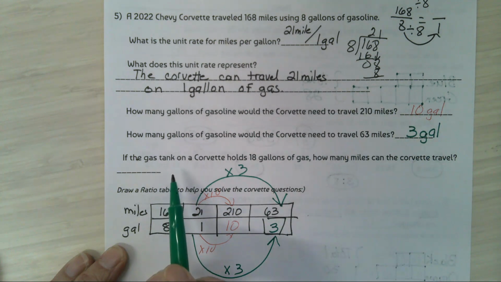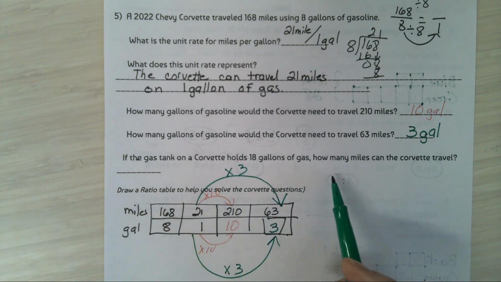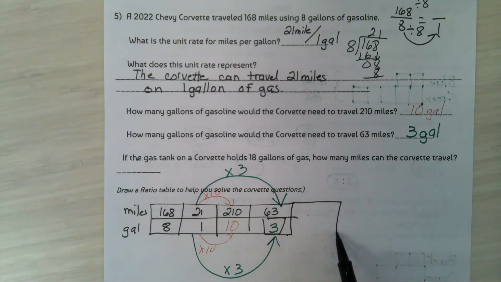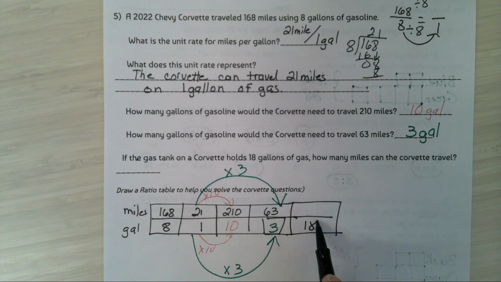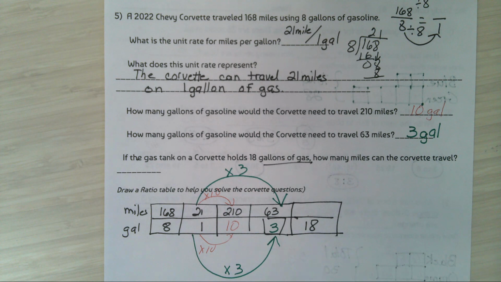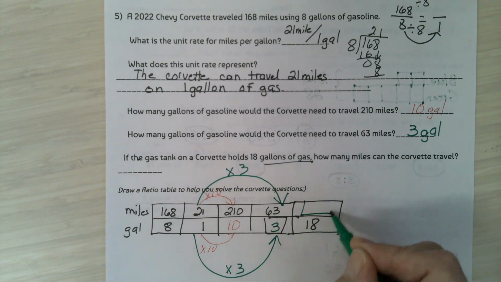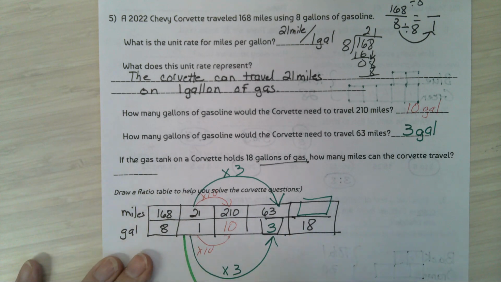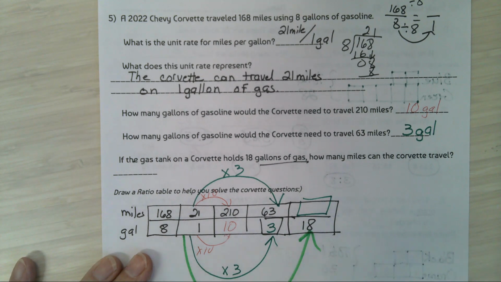If the gas tank on a Corvette holds 18 gallons of gas, all right, so now we're going to put the 18 with the gallons, because the gallon of gas is on the bottom. How many miles can the Corvette travel? Okay, so what am I going to do in this problem? We have an 18. We don't know how far it can go. Well, can a 1 turn into an 18? Yeah. Just take 1 times 18.